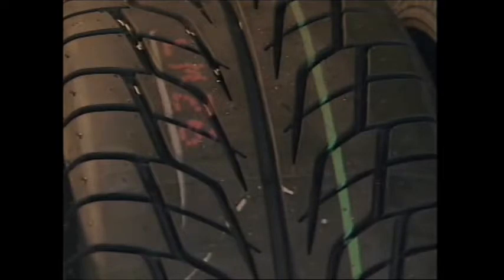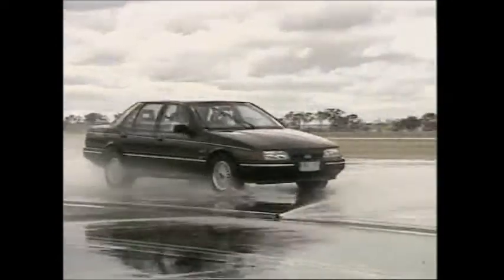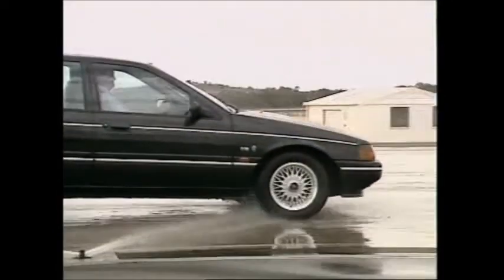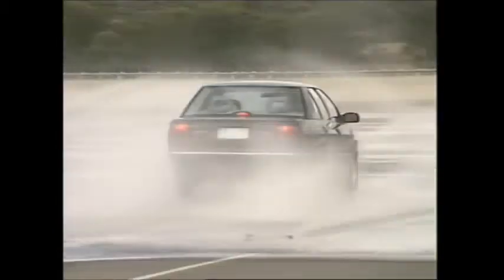Grooves in the tread pattern clear water away from the contact patch area. This allows a relatively dry area to be formed and for road adhesion to be maintained.